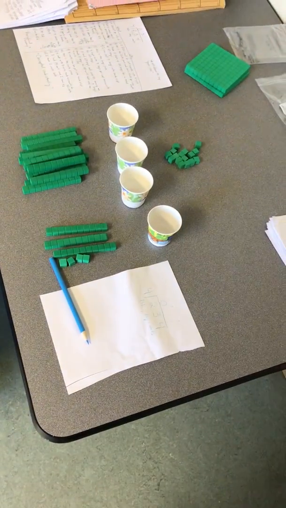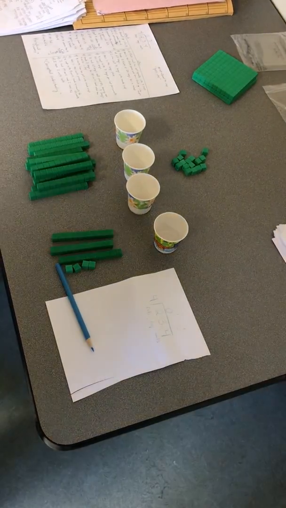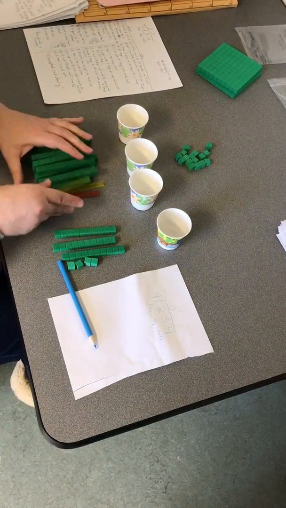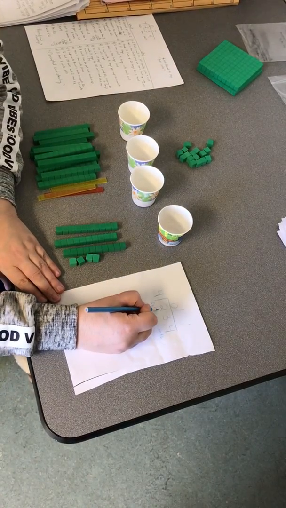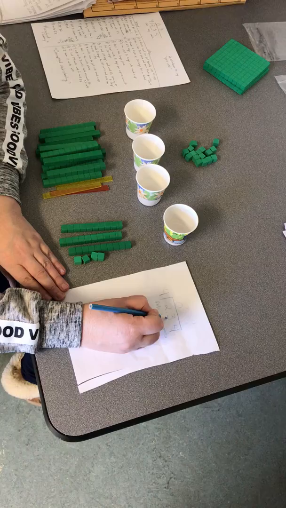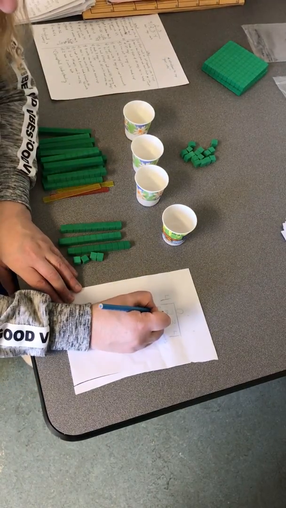Wait, I have 3 more here. Sorry about that. 3 more, okay, from a different kit. All right, so anyway, now I have 23 longs, all right? And so then I tell the student, well, then look to the 23.